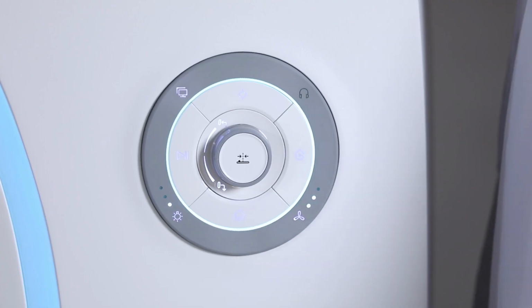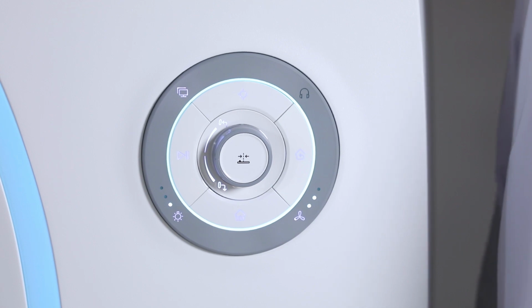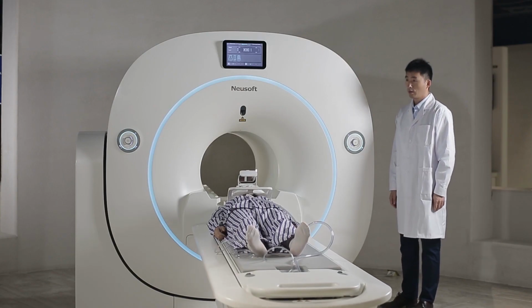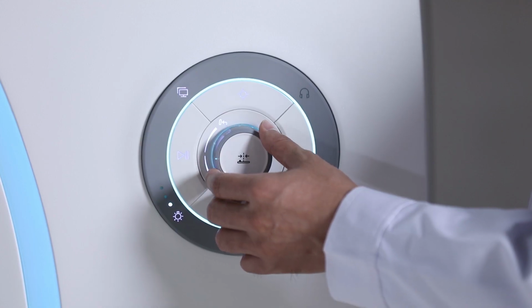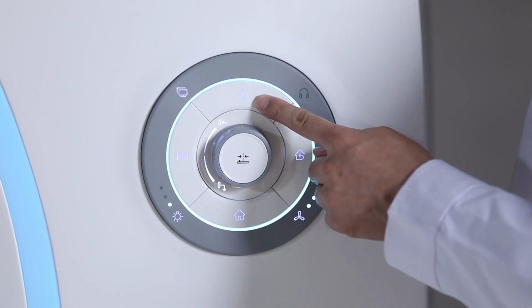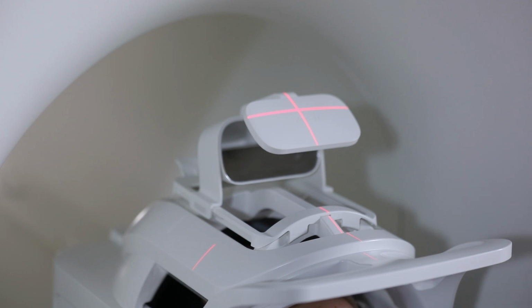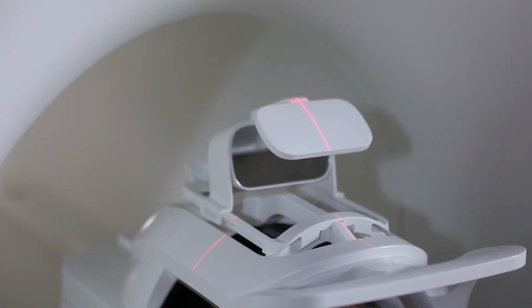Press the home button on the control panel to raise the bed. Turn the knob on the control panel to move the bed towards the laser positioning light. Turn on the laser light. Aim at the center of the coil. Press and hold the mark key to send the head into the center of the magnet to complete positioning.